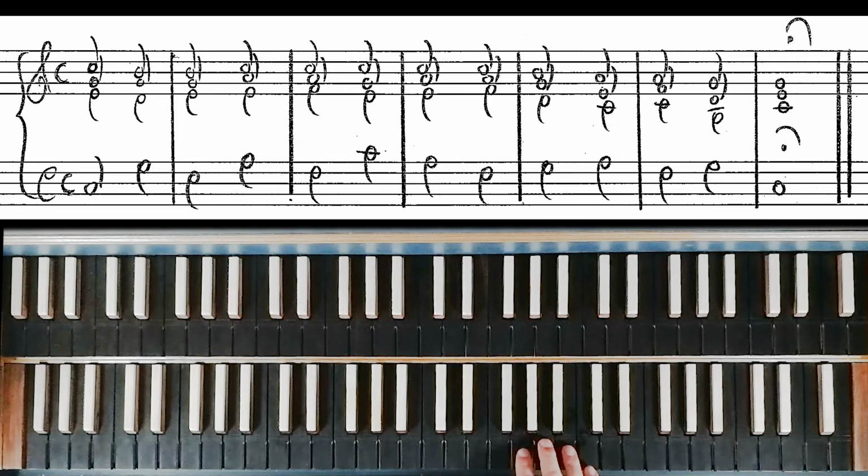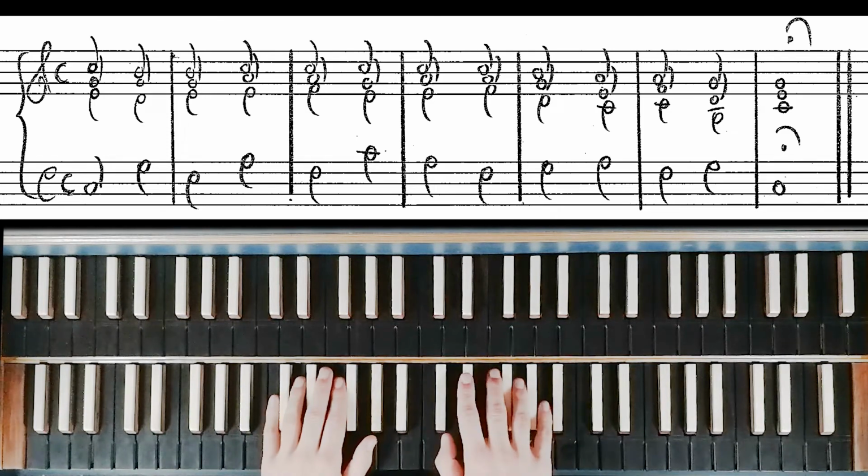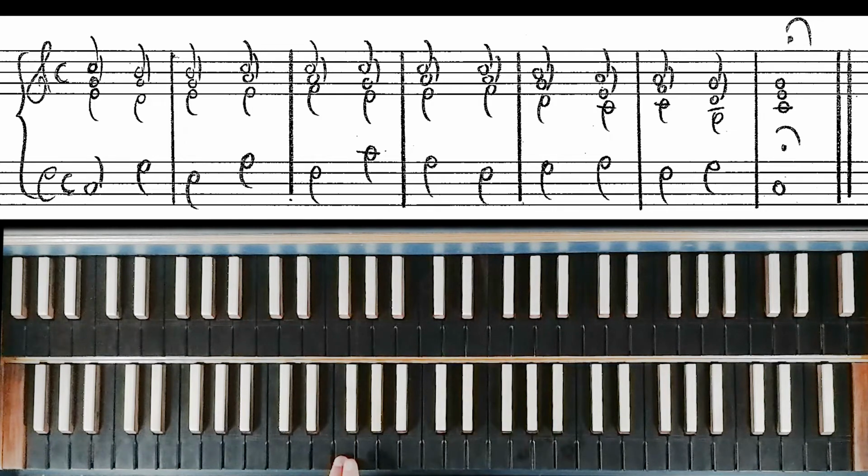But before, let's see in the measure before the penultimate measure, I have the bass that moves by step. So let's see the situation. Here I do contrary motion.